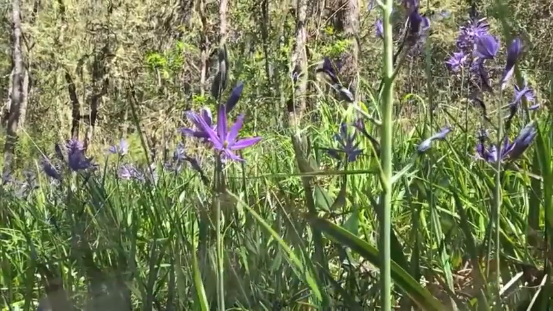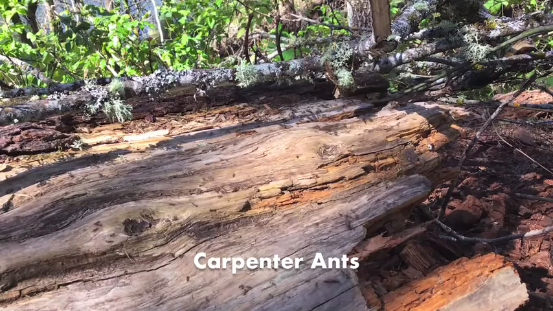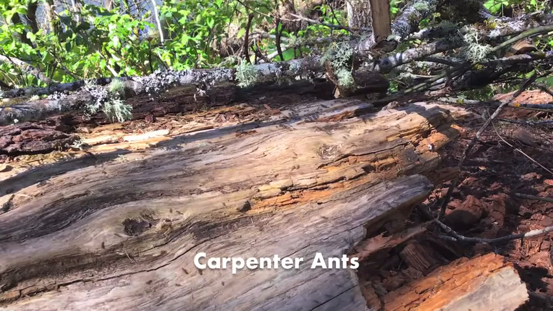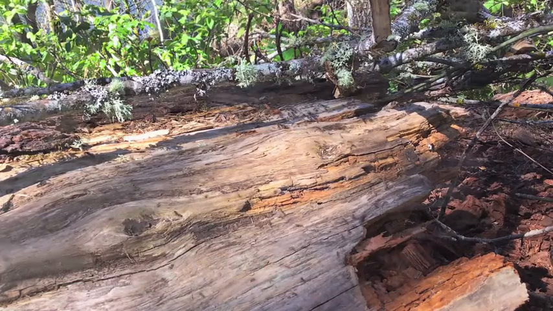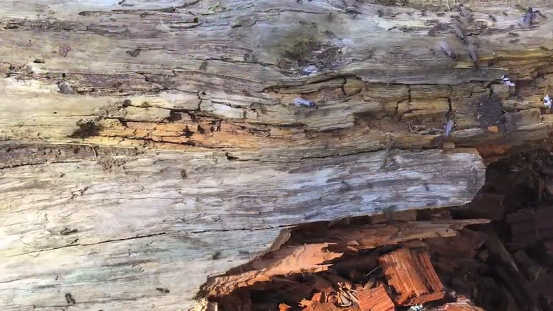And that's all right. Look, here are some busy carpenter ants. The young queens with the wings are getting ready to fly away to start new colonies. This only happens once a year, so we're lucky to see it.